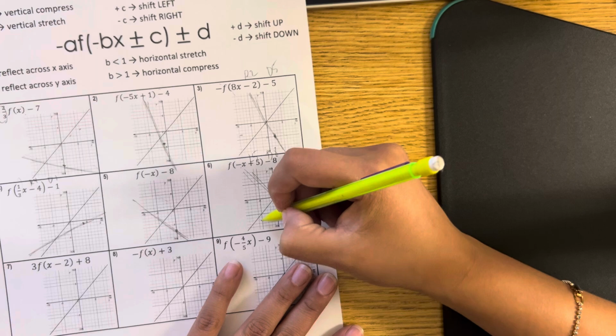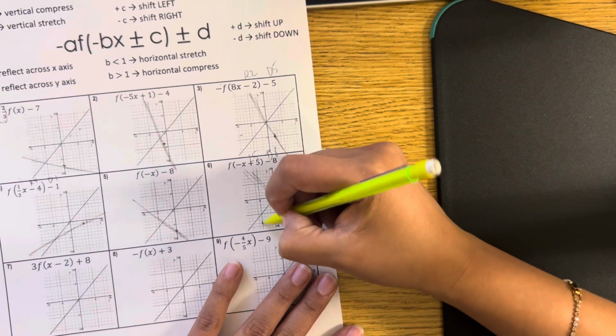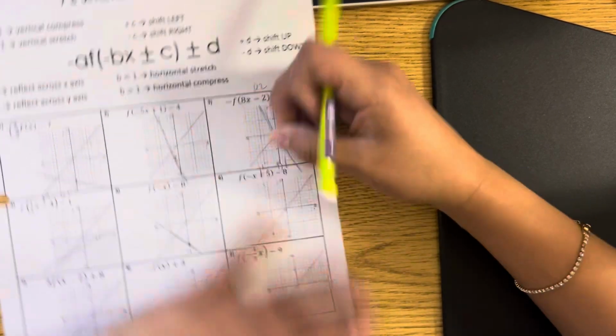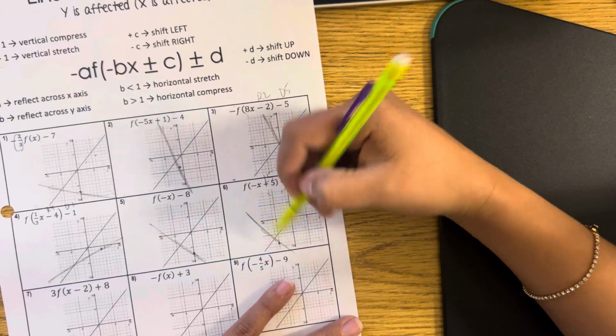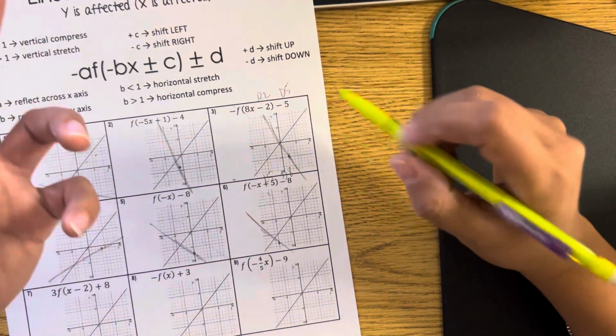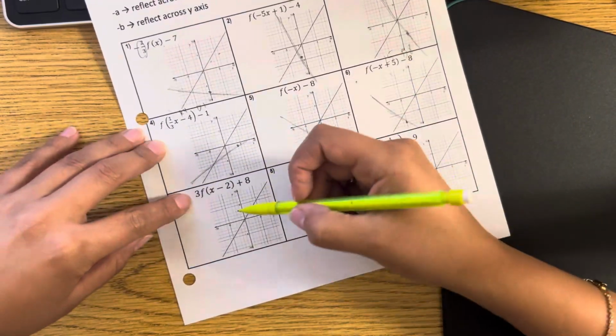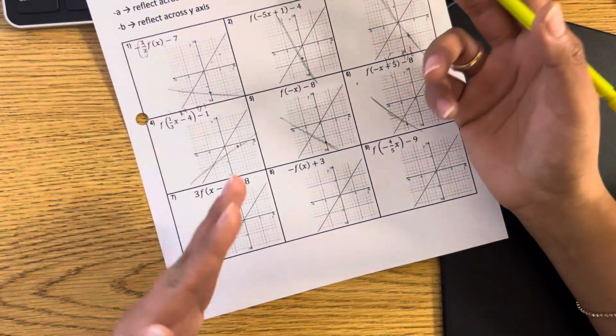So left 5, down 8. So that means my line just needs to go through -5, -8. And then it needs to point down. It didn't get steeper or flatter because there's no A or B value. Number 7. So again, there's no negative, so there's no reflection. It's going to be pointed up.